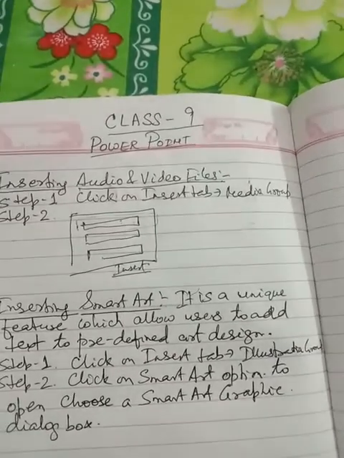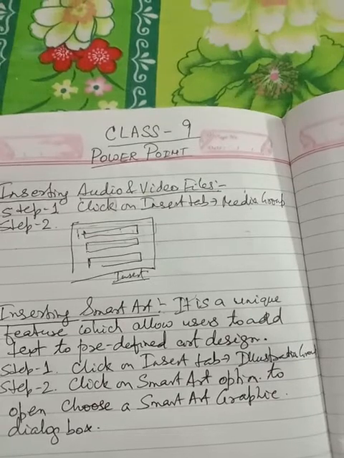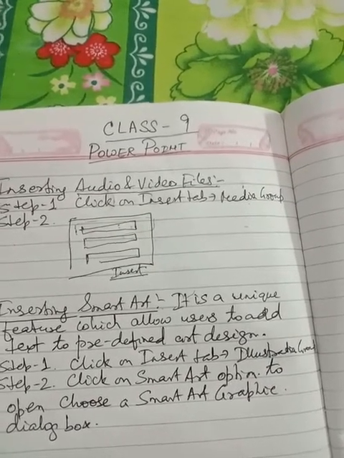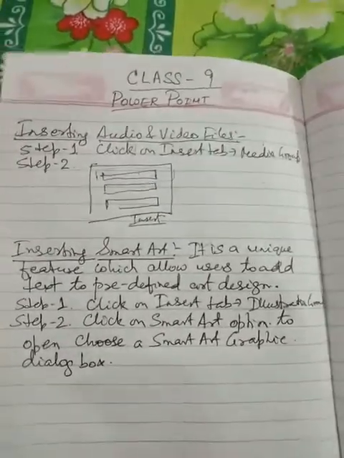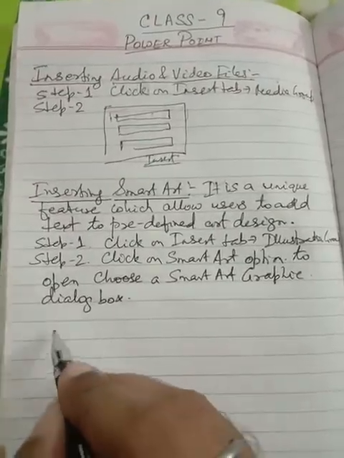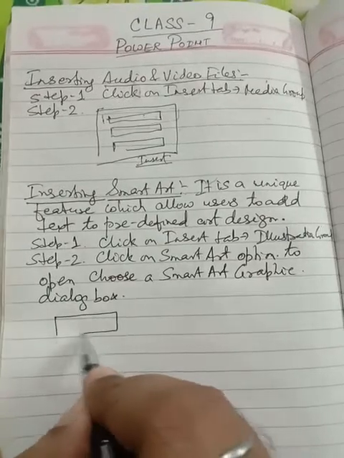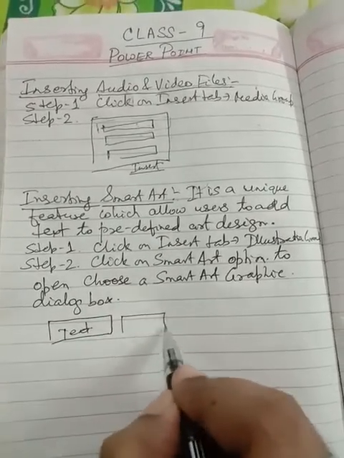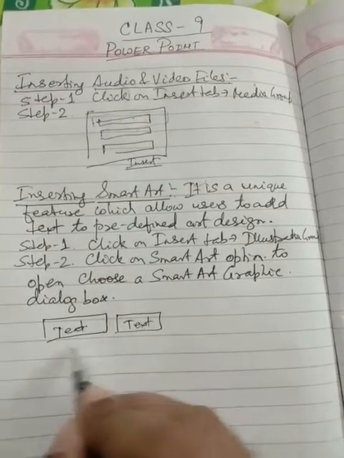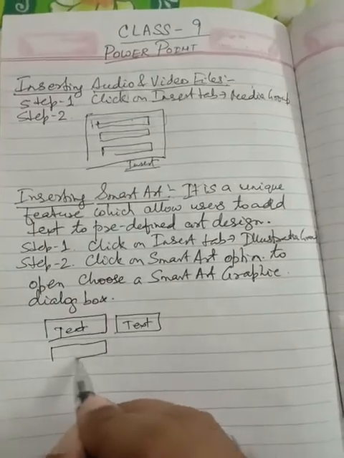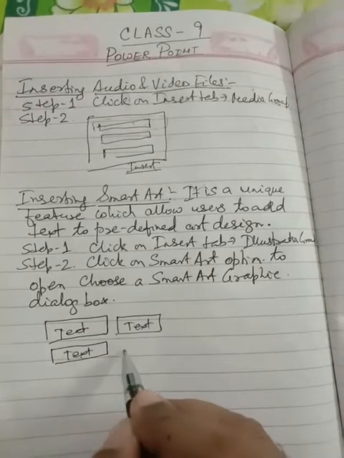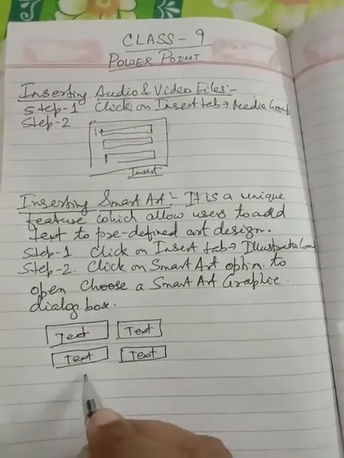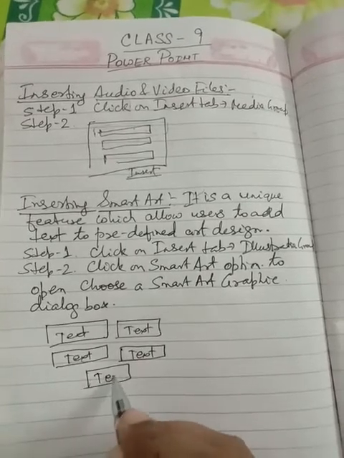Next step: after selecting the SmartArt, a graphic is inserted in the slide with the text pane. Suppose here in the slide we would have the SmartArt like this, where text would be written, then below this another box of text, again over here text, and at last text over here.